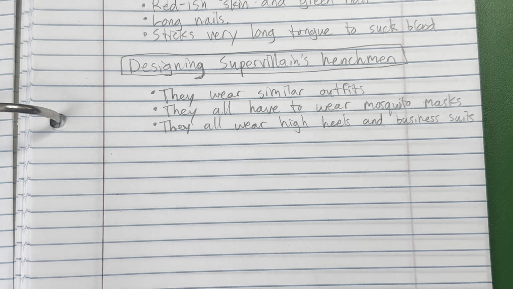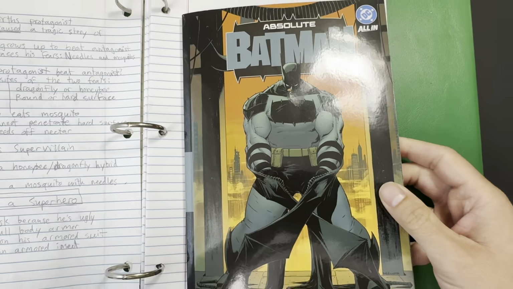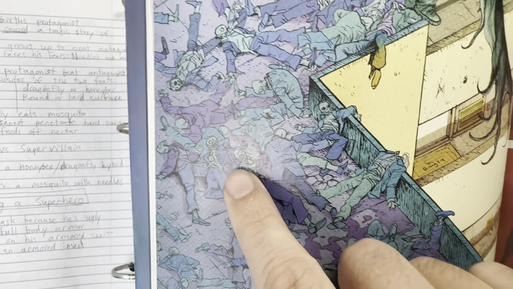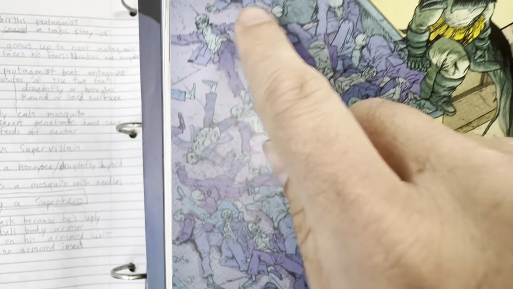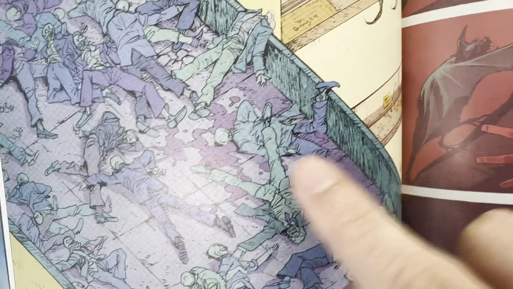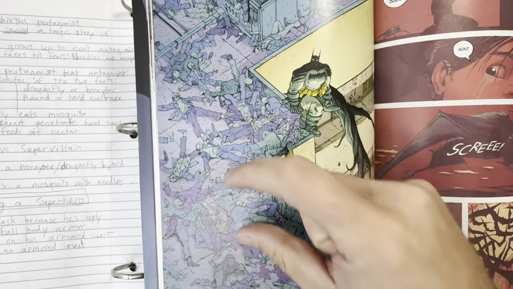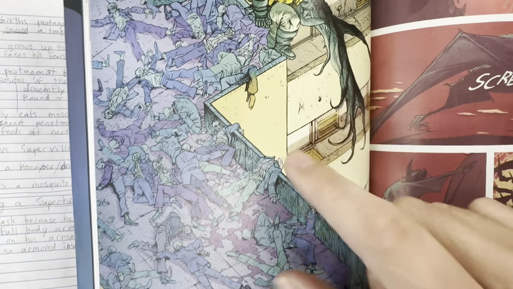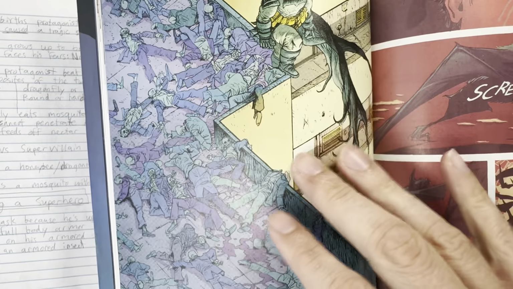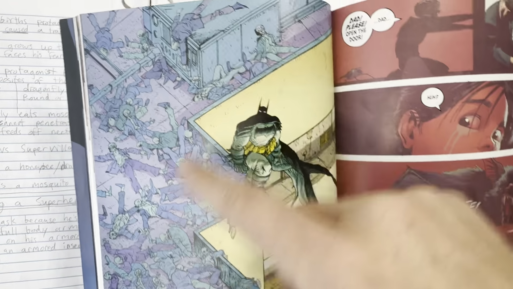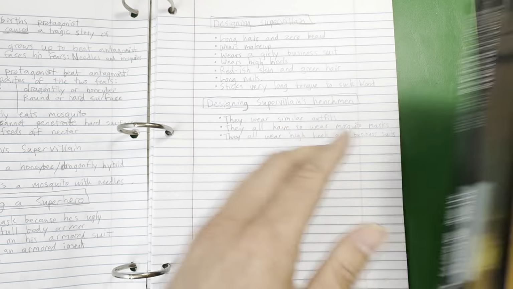A perfect example would be the Absolute Batman, right? I want to show you a good example because I came across this. See these guys right here? They have a similar look, all of them. These henchmen have the same look. They're wearing masks, and these masks are like skulls, right? These are skull masks. It's very easy to draw them that way because now you're just drawing the guys with similar outfits and the masks. And they're different guys, obviously, but it's easier to do that. You can see? So that's how it works.